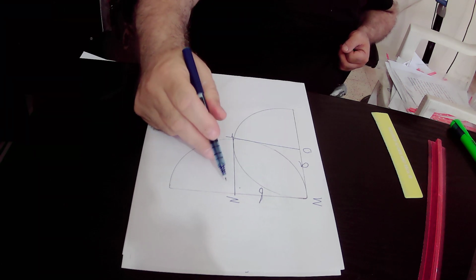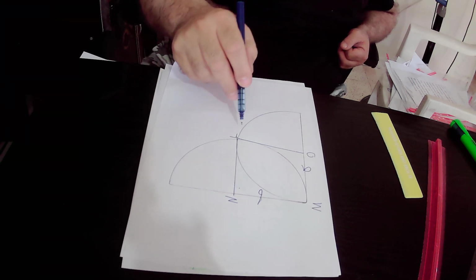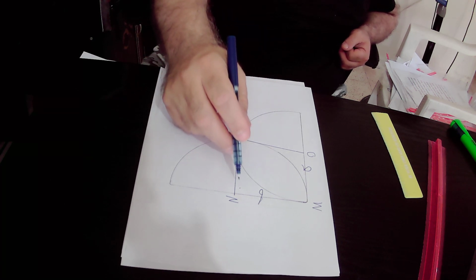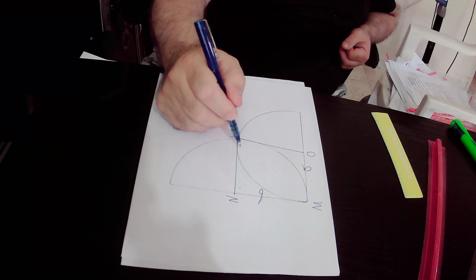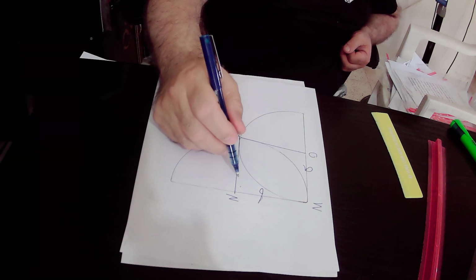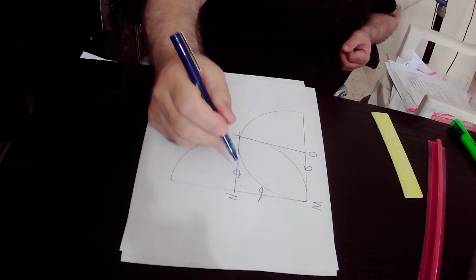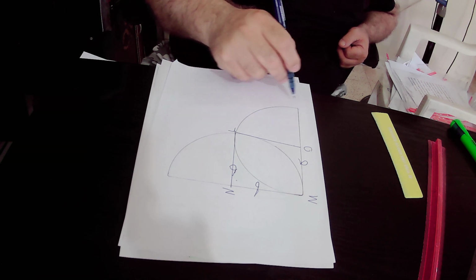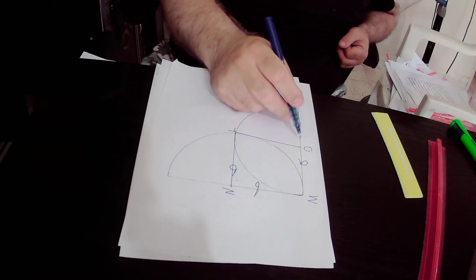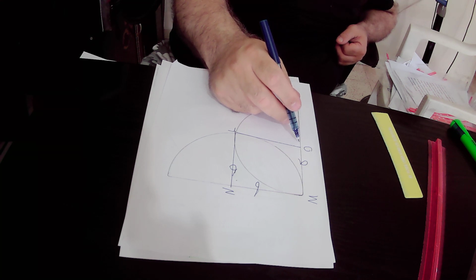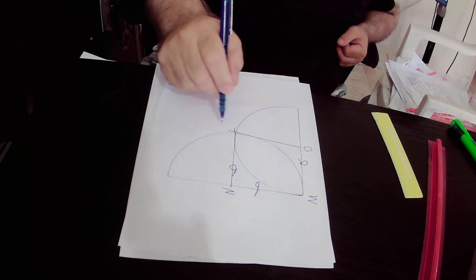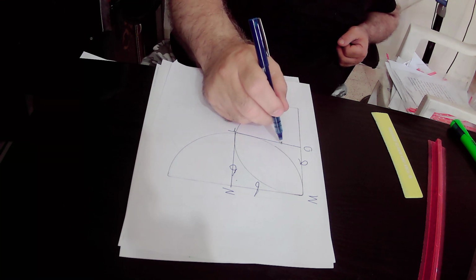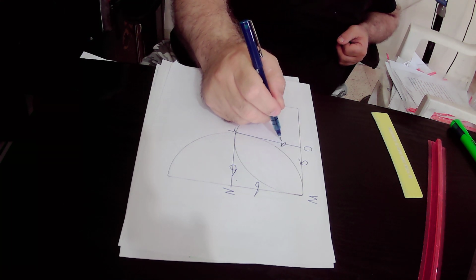Here, point N is the center of this semicircle. Point L is the point on this semicircle itself. Therefore, NL is also the radius of this semicircle, that is equal to B units according to our definition. Again, here point L is a point on this semicircle itself. Point O is the center of this semicircle, that is to say, LO is the radius of this semicircle, that is equal to A units according to our definition.